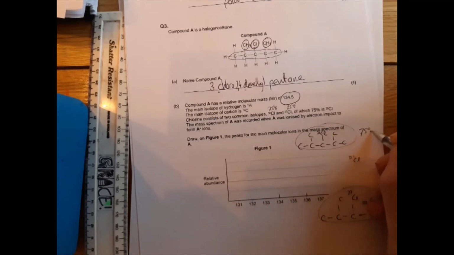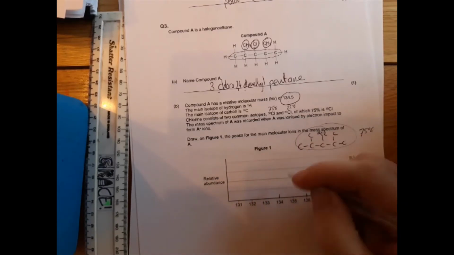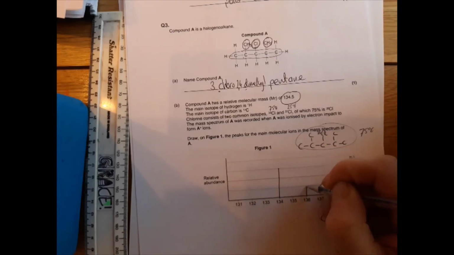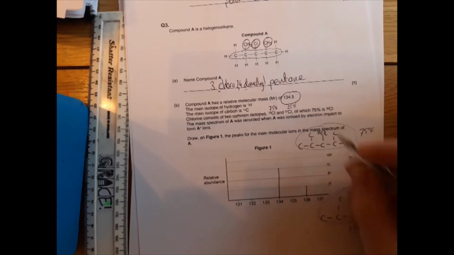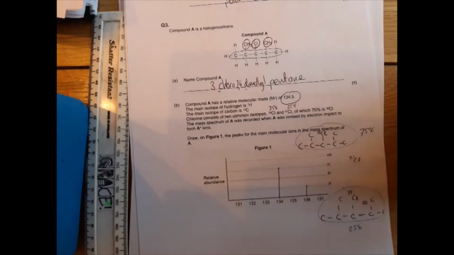So this will be 75%, and this will be 25%. So how do you show it on a graph with just lines? You show it like this, 3 to 1. So each of these could be 25, 50, 75, 100. If it was 100%, it'd be all the way here. So I can show this as 75% to 25%.